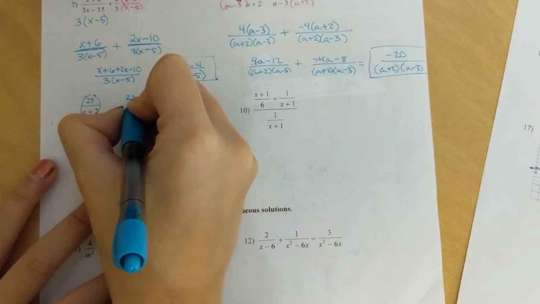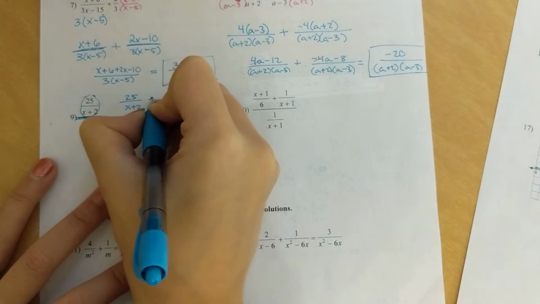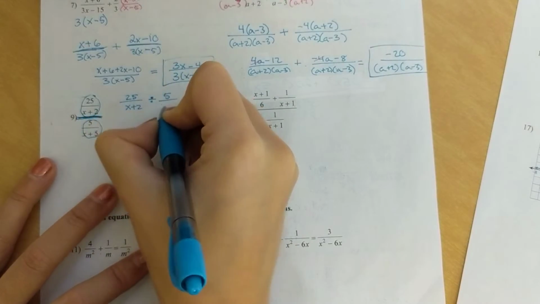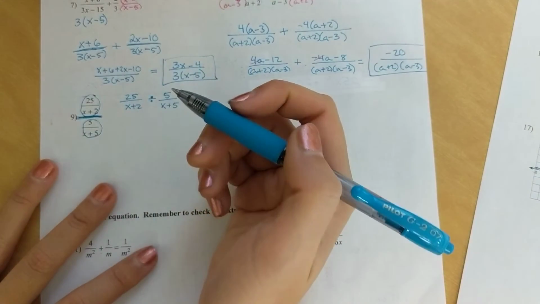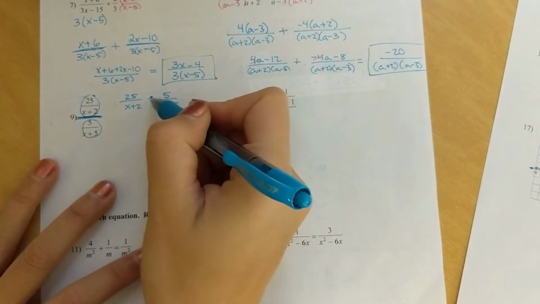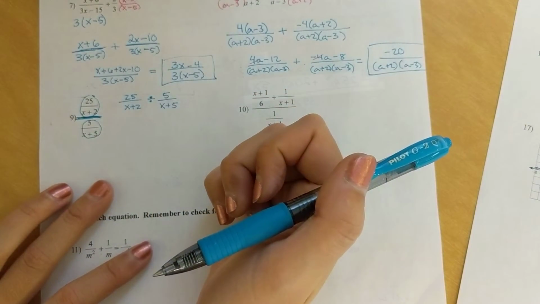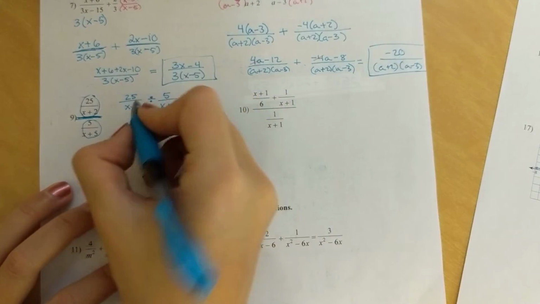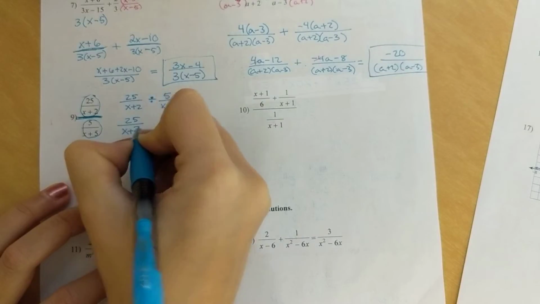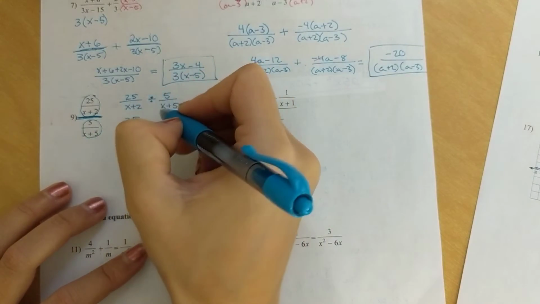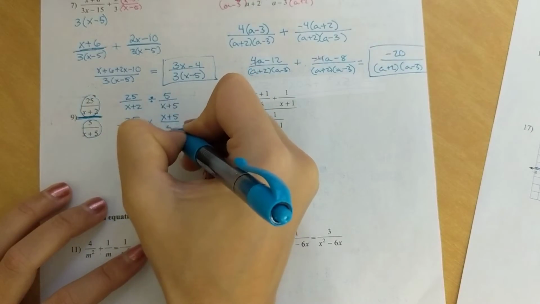So let me go step by step. 25 over x plus 2 is being divided by 5 over x plus 5. That's what this big, tall looking weird fraction means. Then I'm going to change the division to multiplication, because when we divide fractions, we're really just multiplying by the reciprocal. So it's going to be 25 over x plus 2 times x plus 5 over 5.